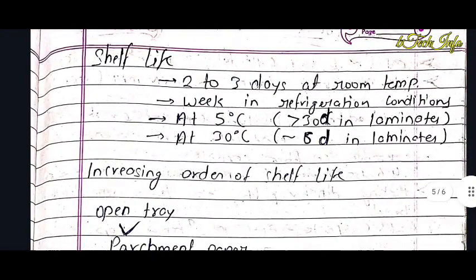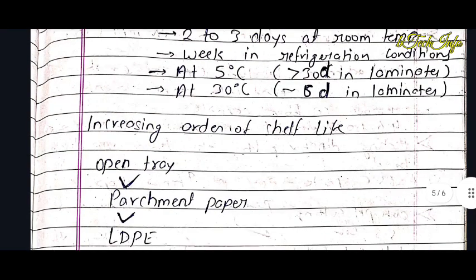Now we see the shelf life of Khoa. Up to 2 to 3 days at room temperature, and if we place it in refrigerated condition, it will last up to a week. At 5 degrees Celsius it will go up to 30 days in laminates, and at 30 degrees Celsius 5 to 6 days in laminates. So now we see the increasing order of shelf life.